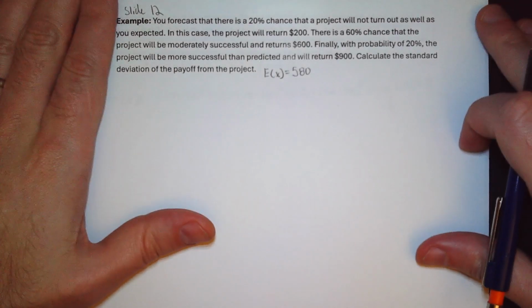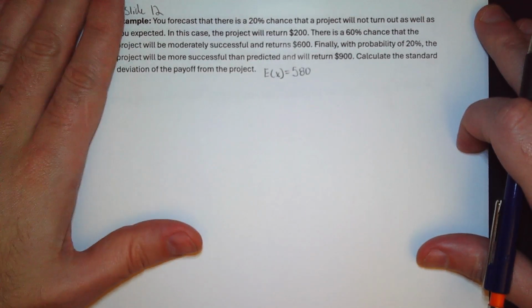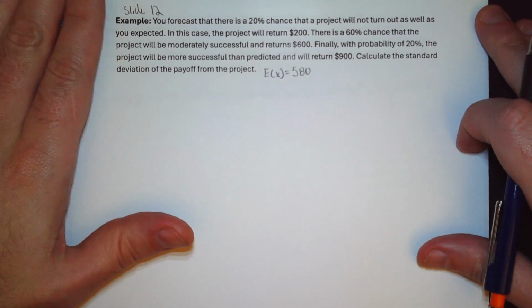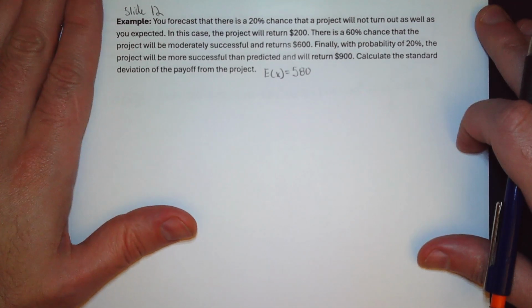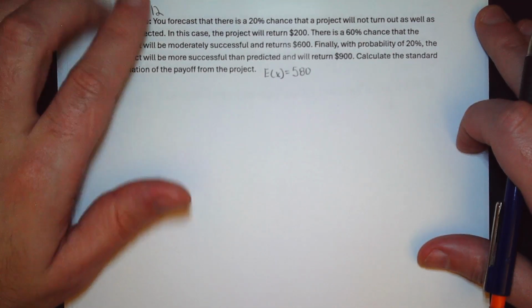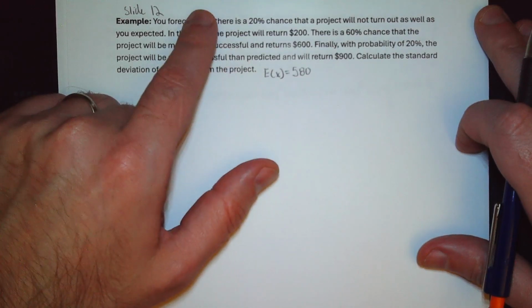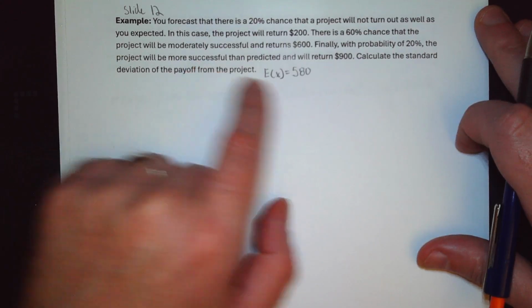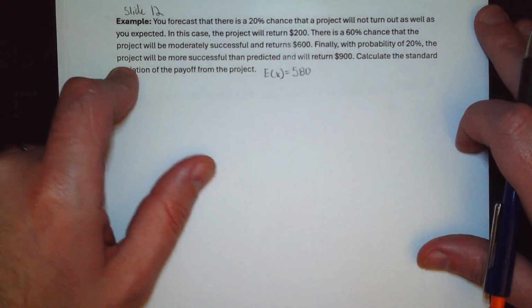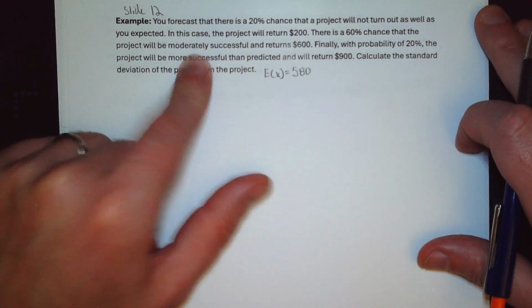In this video, I want to discuss how to find the answer to this question, which is on slide 12 of chapter 13. In a previous video, we calculated the expected value for this random variable here. In this video, what we want to do is just calculate the standard deviation for this random variable.